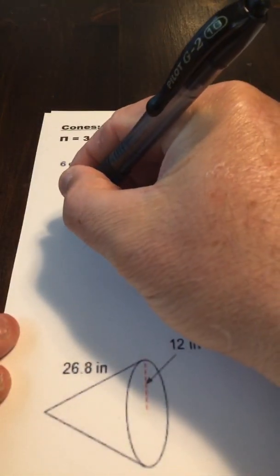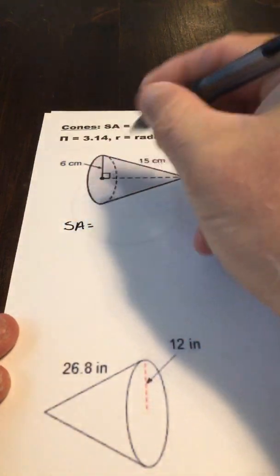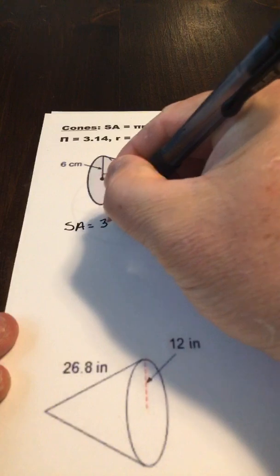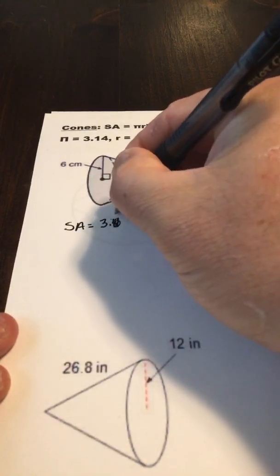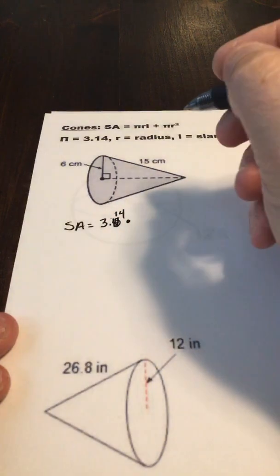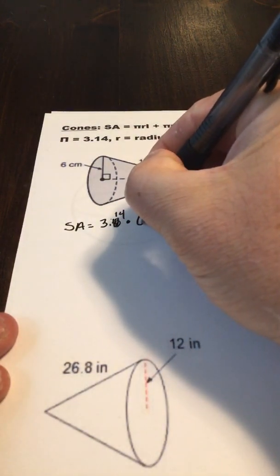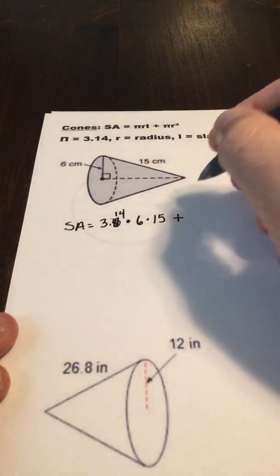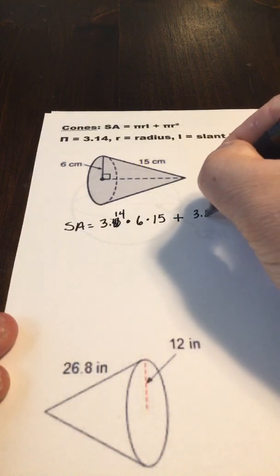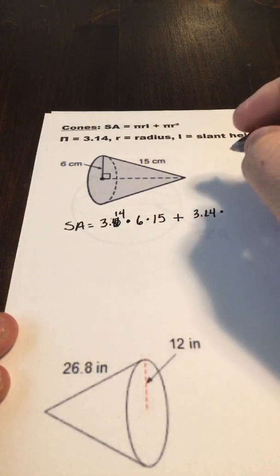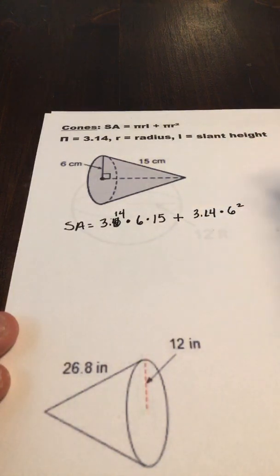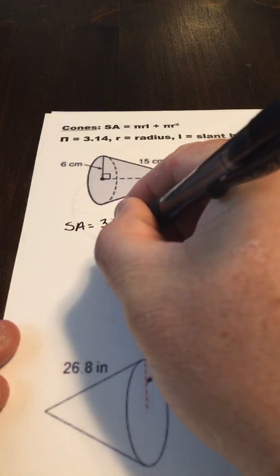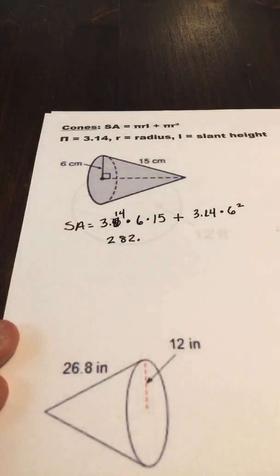Alright, I'm going to go surface area equals pi, which I know is 3.14, times the radius, which is 6, times the slant height, which is 15. And I'm going to add that to 3.14 times the radius, which is 6, squared. 3.14 times 6 times 15 is 282.6.